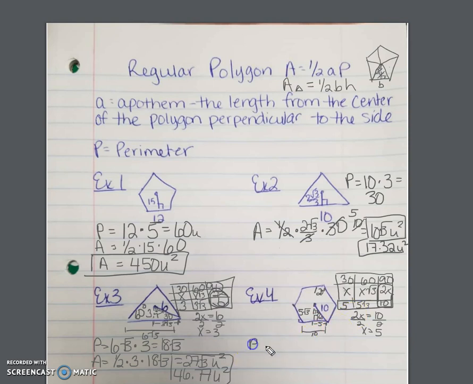Now if I find my perimeter, I have a side length of 10 and I have 6 sides. So I have a perimeter of 60. My area is going to be 1/2 the apothem, which we found to be 5 square root of 3, times 60. That's going to come out to 150 square root of 3 units squared. And decimal wise, when I type that into my calculator, I get 259.81 units squared. And I would take either one of these answers.